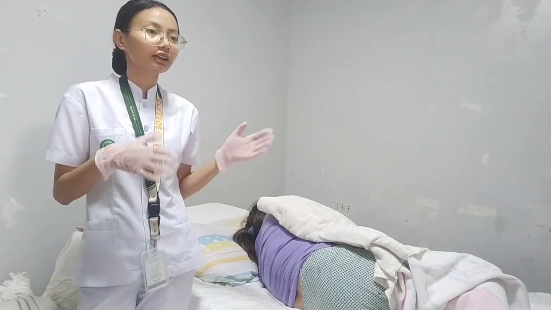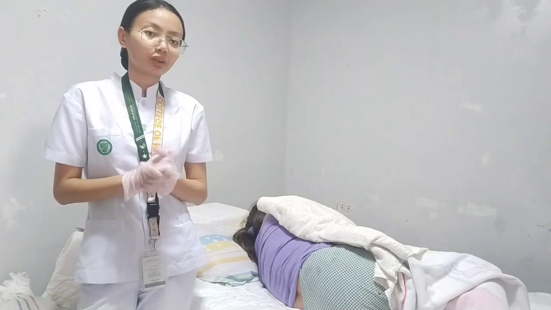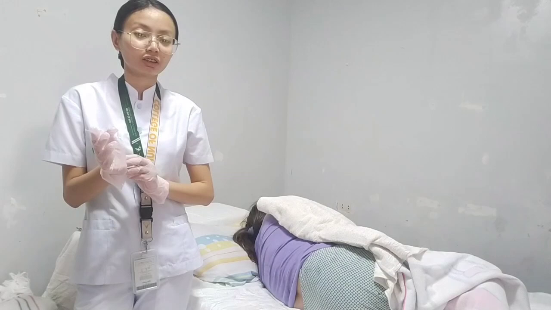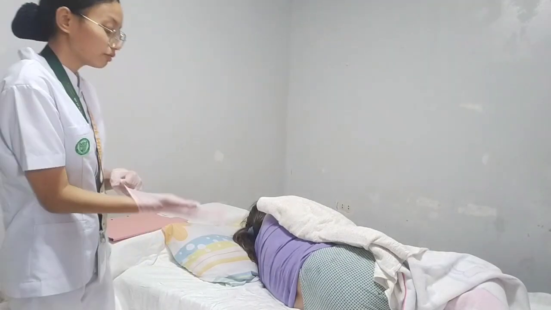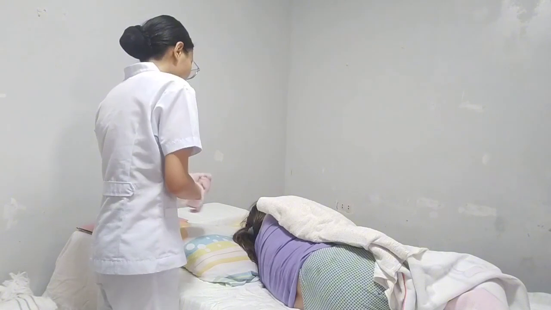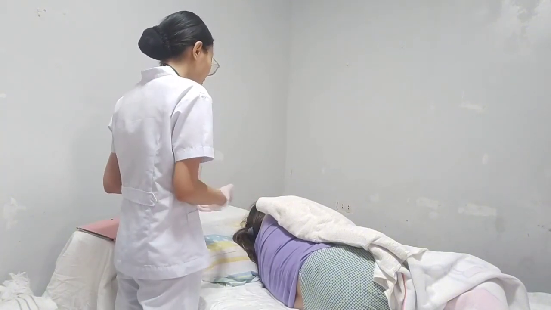And after that, if not contraindicated, you must do the back rub to the patient to make them relax and to provide relaxation and comfort to our patient. Now I'm gonna do back massage or back rub. Is that okay with you?